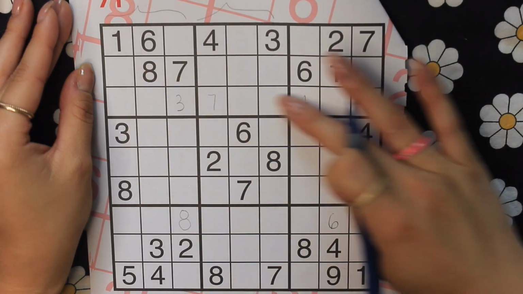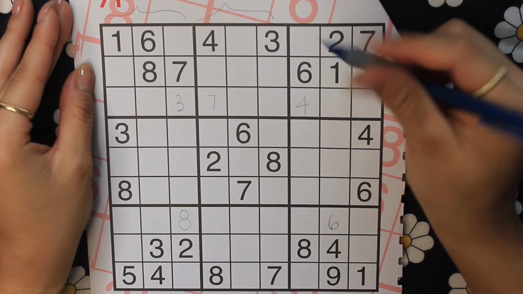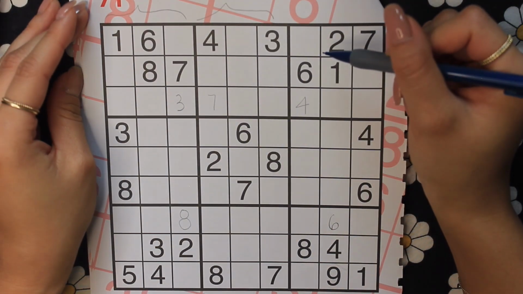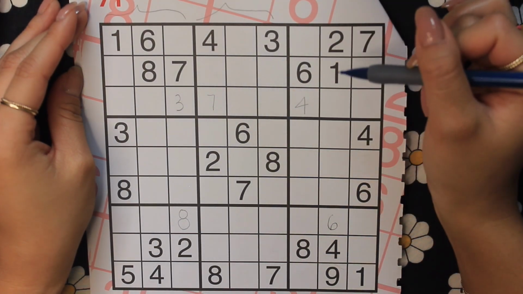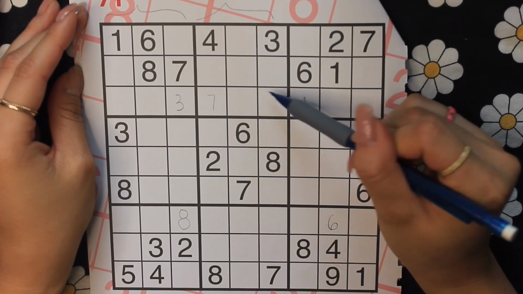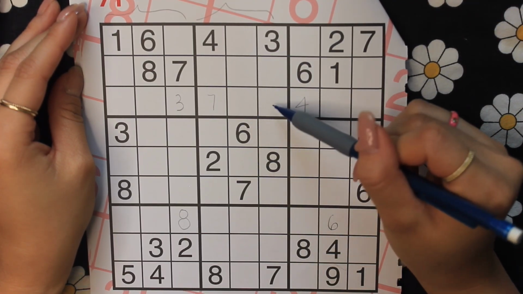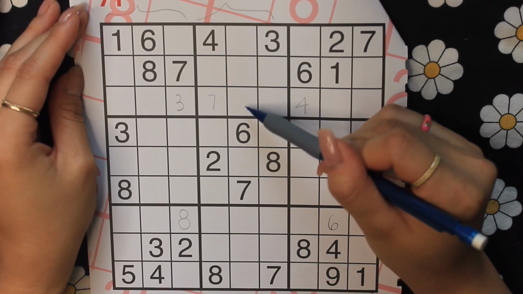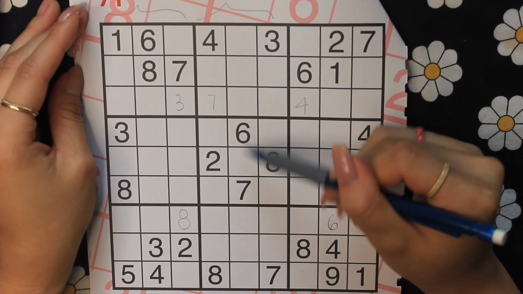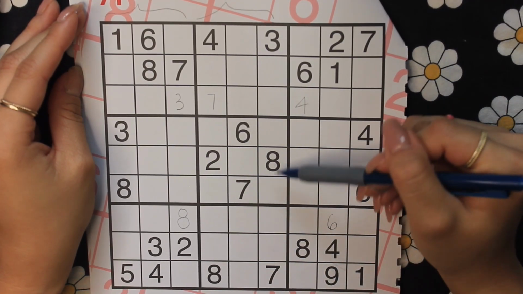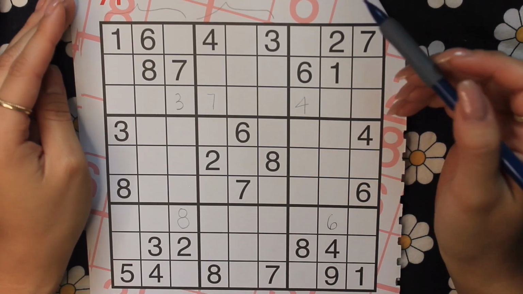It has to be in this last row within these 3 big squares. But I don't know where I can put it because these are the only 2 eligible spots for the 1, and we don't have enough context. A 1 could go here because there's no 1s anywhere here, but the 1 could also go here. So we don't have enough context yet.